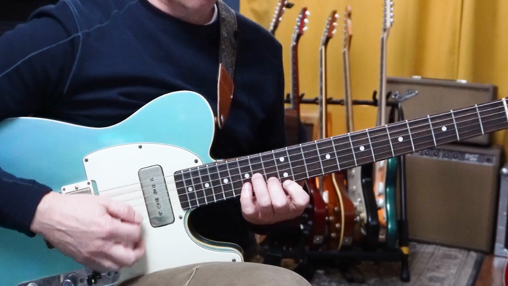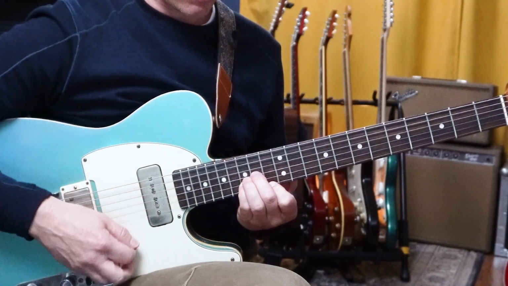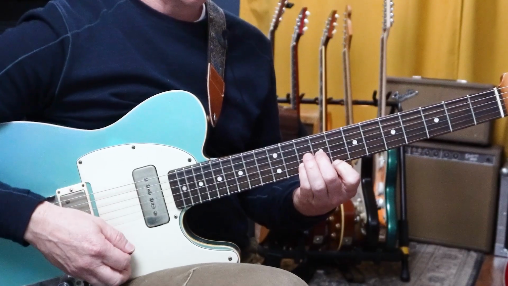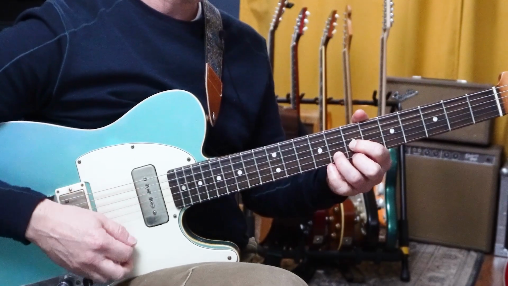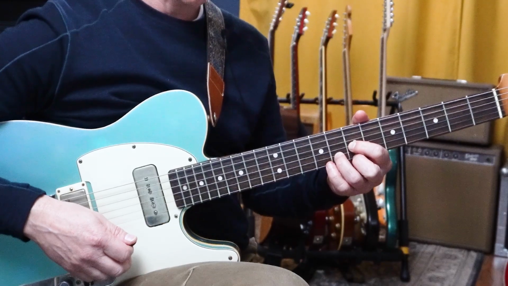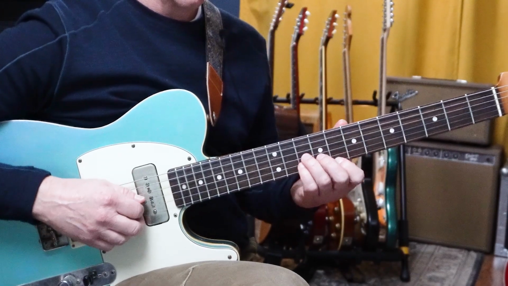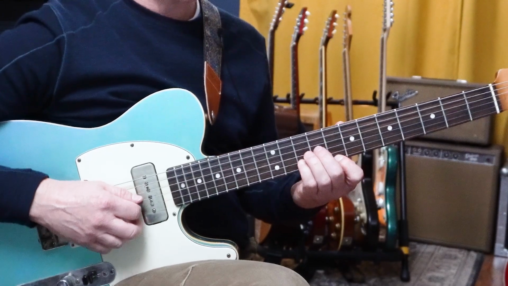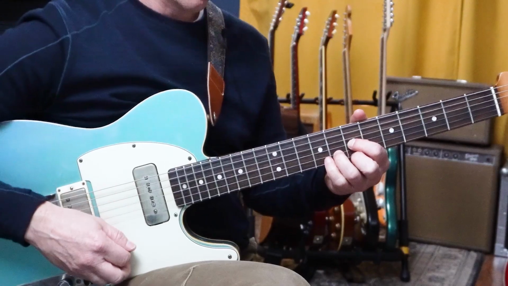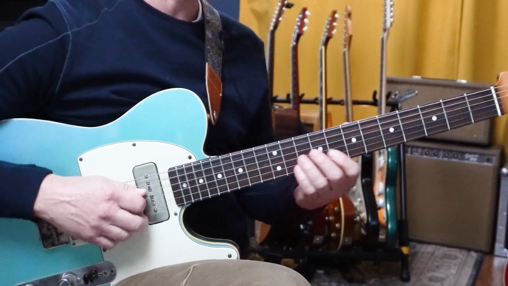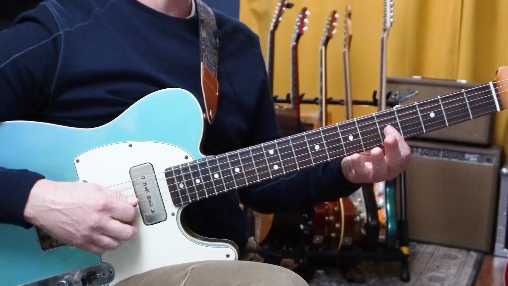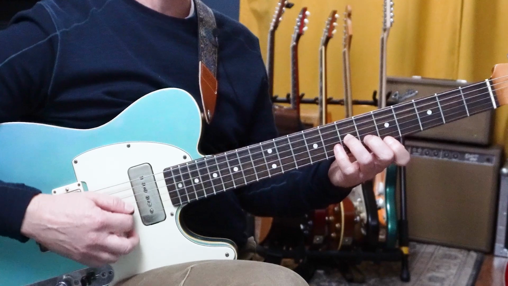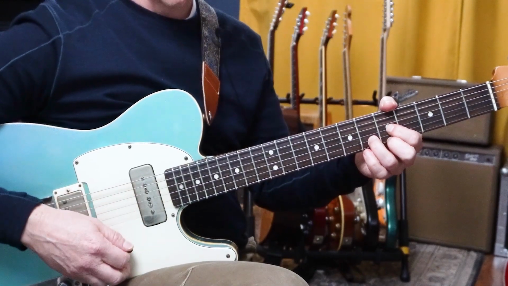So A minor, G, D minor, F. And then we're gonna go down here where we just were, A minor. I'll probably go down for the G this time instead of going up. And then I'll go up for the F. Sorry, D minor. So I need an A minor, G. I'll go up for the D minor. I'll stay up there for the F. And then I'll go A minor. I'll go down for the G, up for the D minor, and then F.